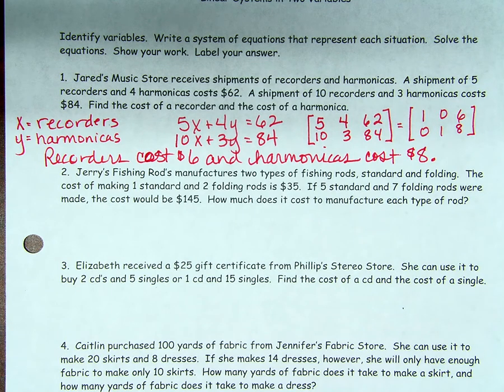So we could have said the price of recorders is $6 and the price of harmonicas is $8. Is that significantly different from this sentence? No. Word choice is up to you. Content is the answer that we're looking for.